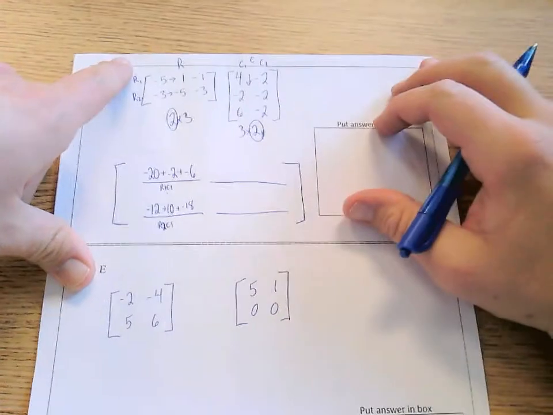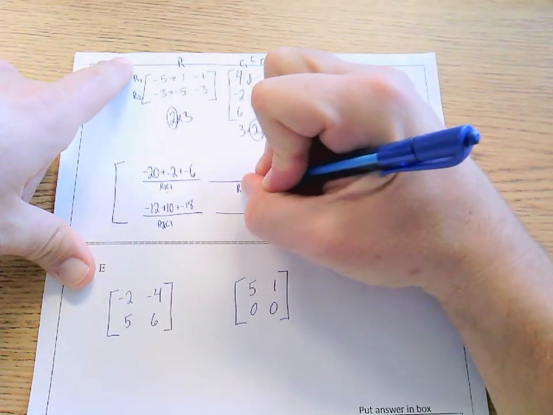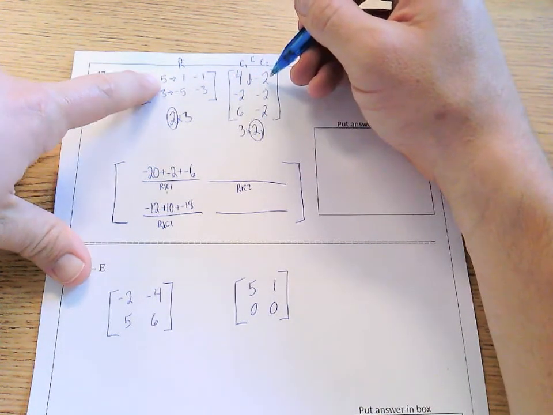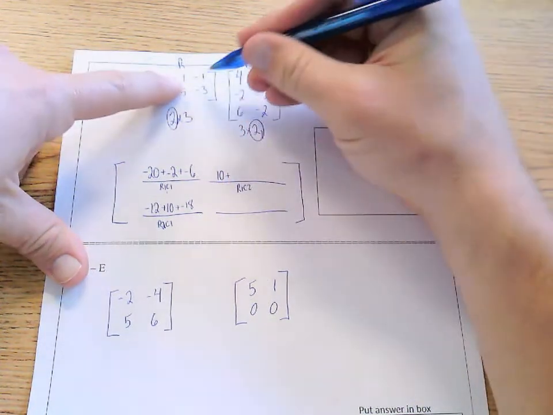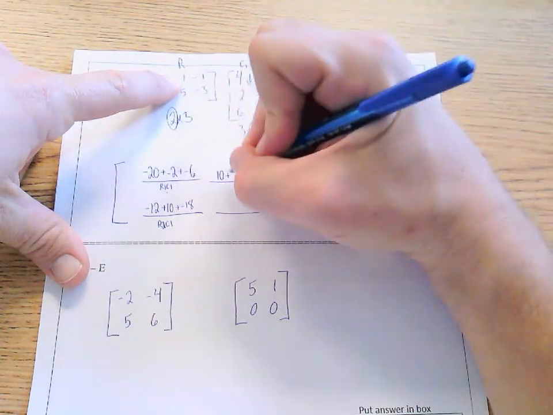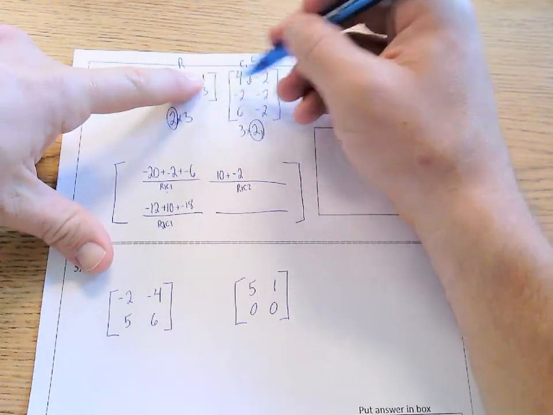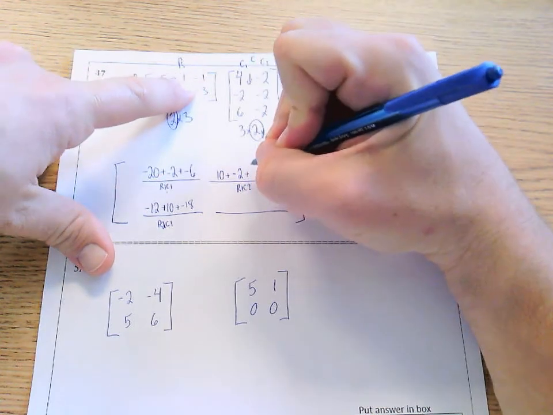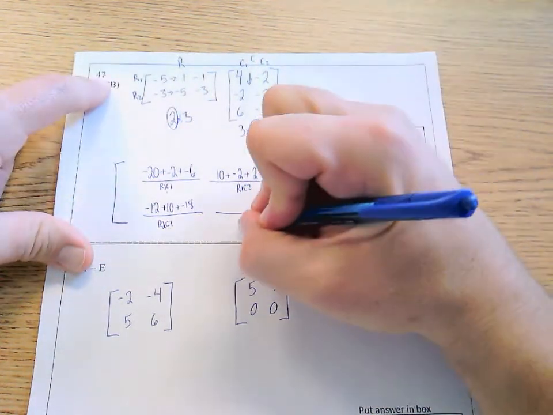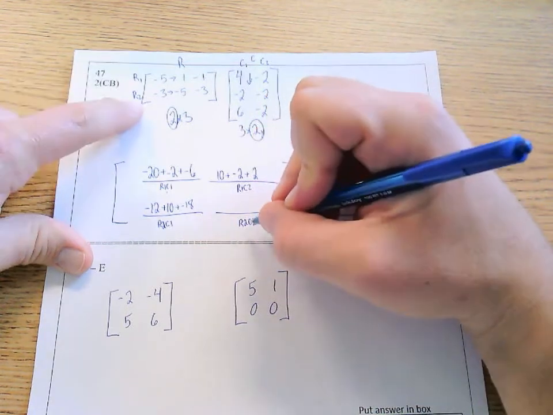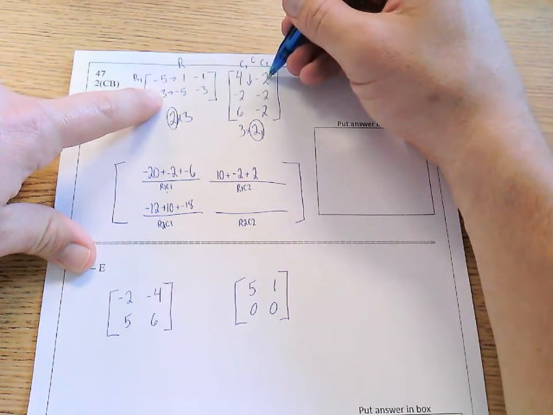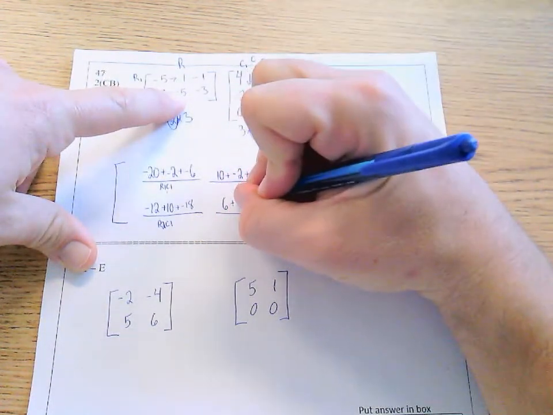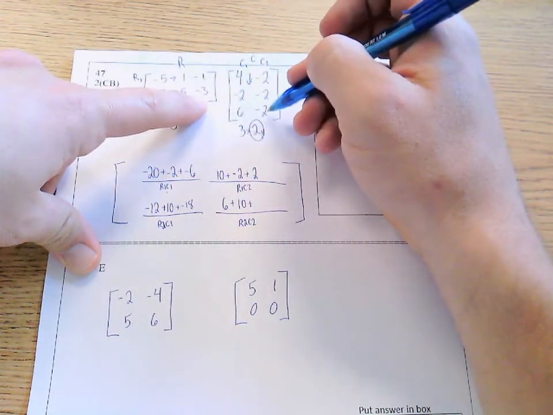Alright. So next one is going to be row 1, column 2. Row 1 starts at -5, column 2 starts at -2. -5 times -2 gives me +10, plus 1 times -2 gives me -2. Next, -1 times -2 gives me +2 again. Alright, row 2, column 2. Row 2, -3, column 2, -2. -3 times -2 gives me 6. -5 times -2 gives me +10, plus -3 times -2 gives me a +6.